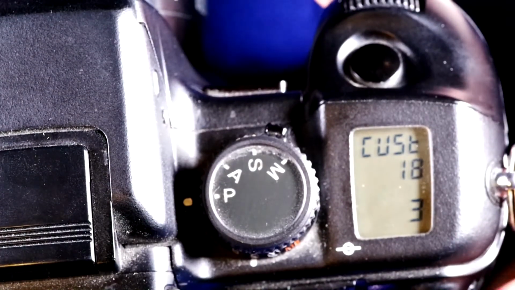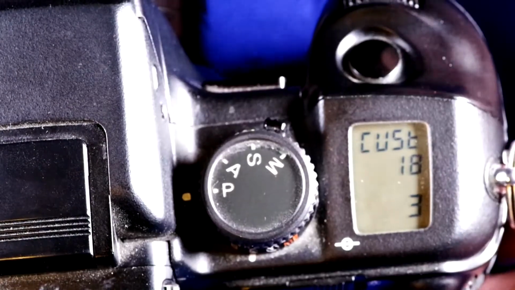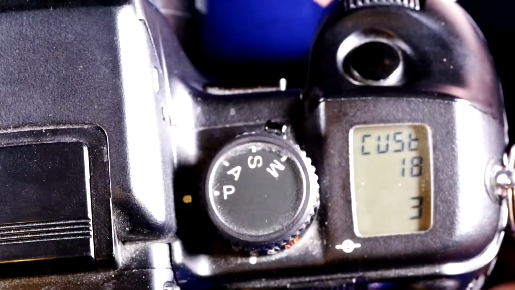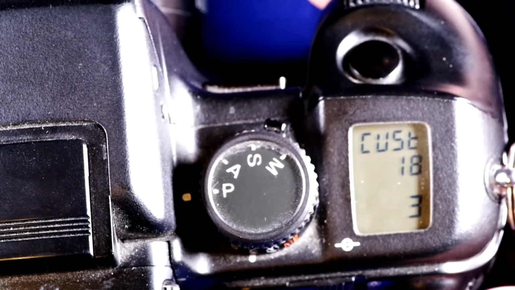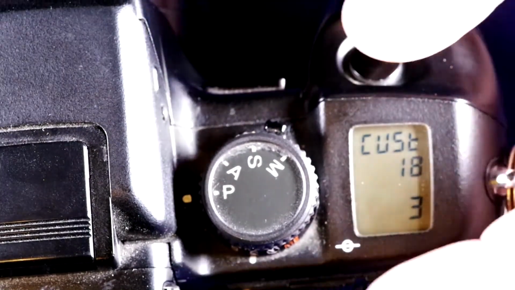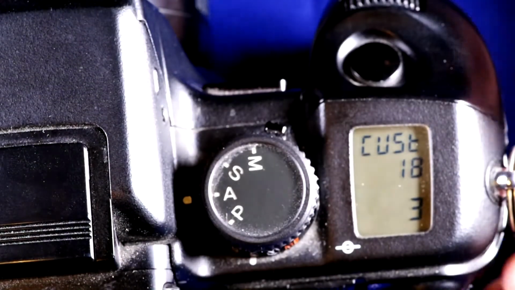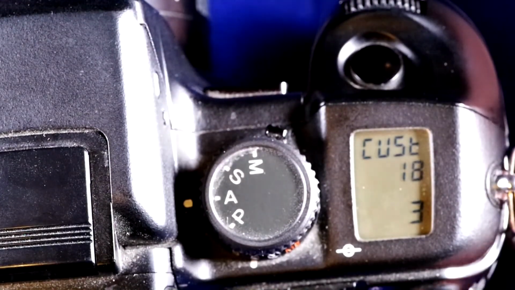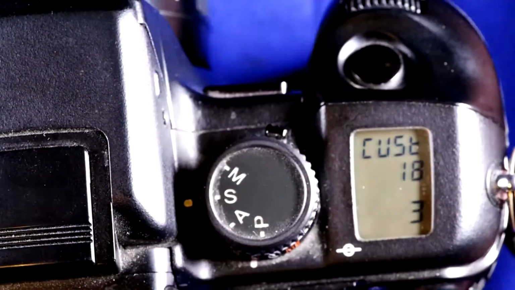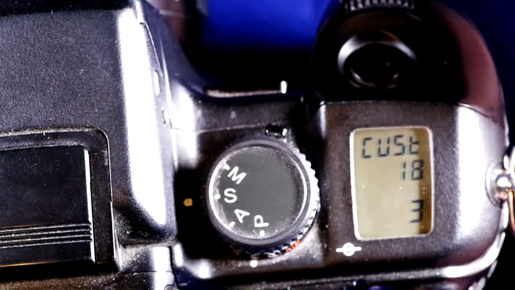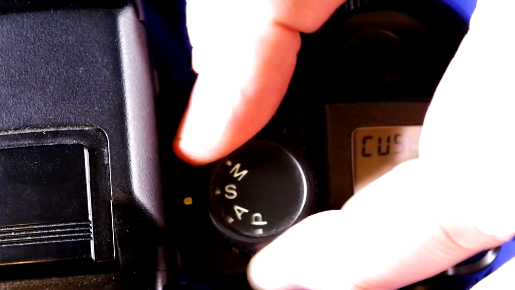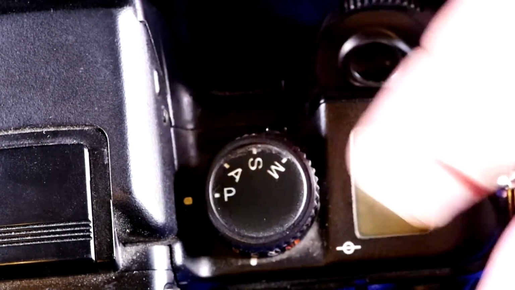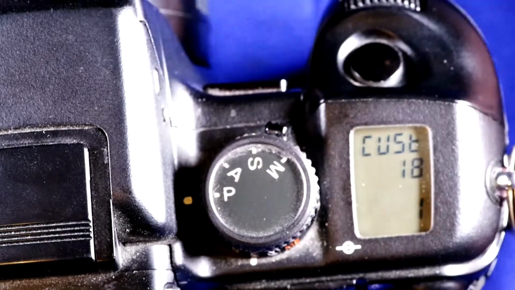And in option 3, in program mode, the front dial has no function whatsoever, and the rear dial takes care of exposure compensation, so you can use the rear dial instead of the exposure compensation dial. In aperture priority mode, the front dial controls the aperture, and the rear dial is for exposure compensation. And in shutter priority mode, the front dial is for shutter, and the rear dial is for exposure compensation, which makes 3 a fairly useful feature for doing exposure compensation in any of the modes that aren't manual.